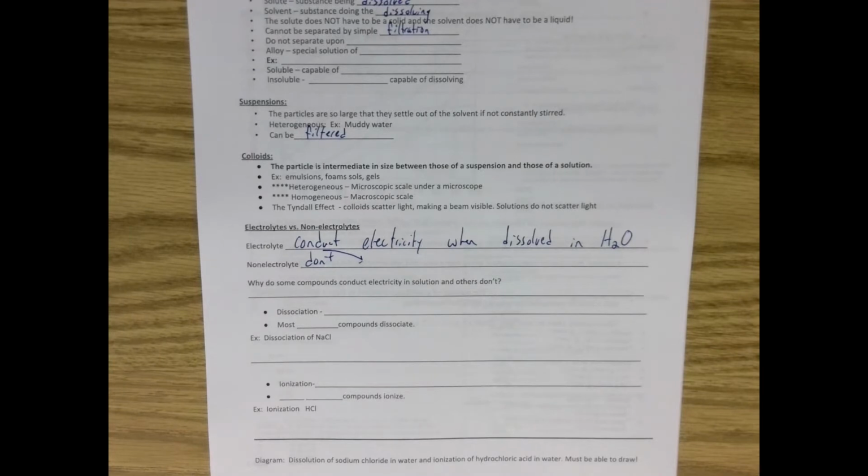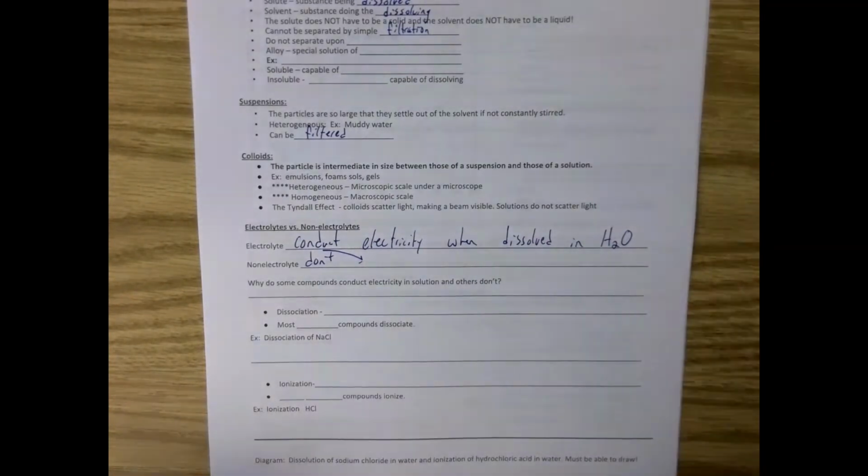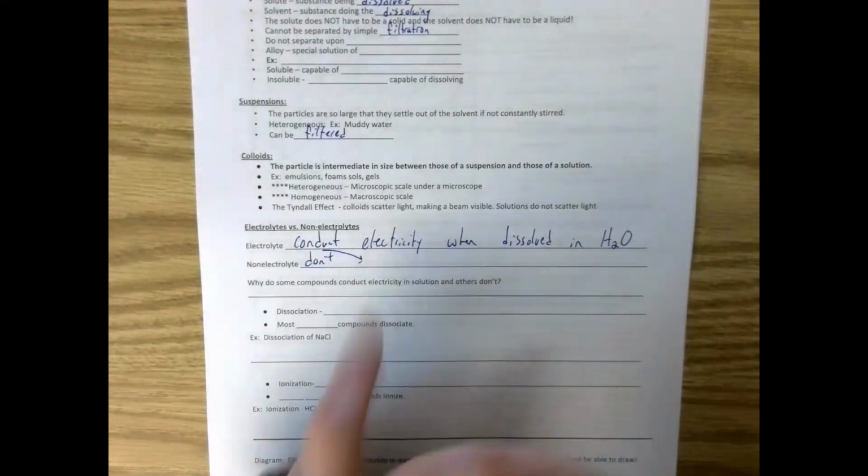So what is electricity? If I plug something in the wall, what's coming out of the wall outlet? Electrons? Yeah, electrons. Okay. So electricity is just the flow of electrons. What do we know about electrons? What do they have? Negative charge. Yeah, negative charge. So electrons are negatively charged. In order for something to conduct electrons or carry electrons, it has to be charged. So what's the chemistry word for something with a charge? Ions.